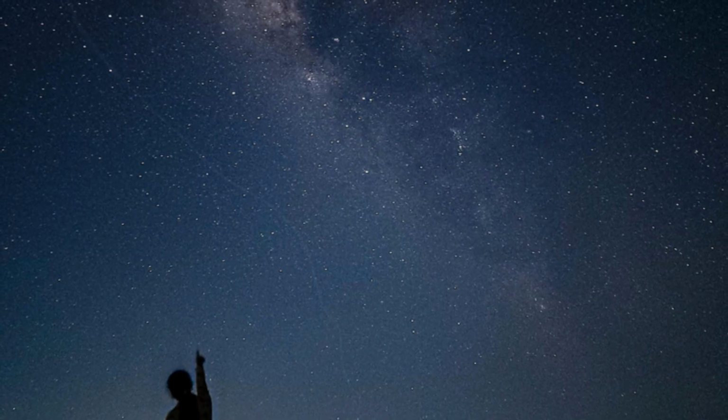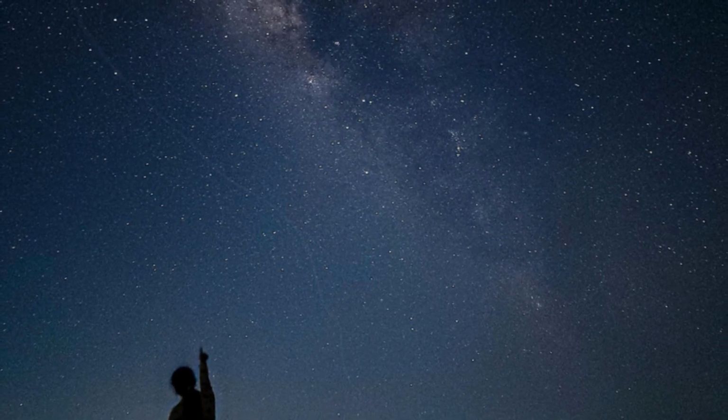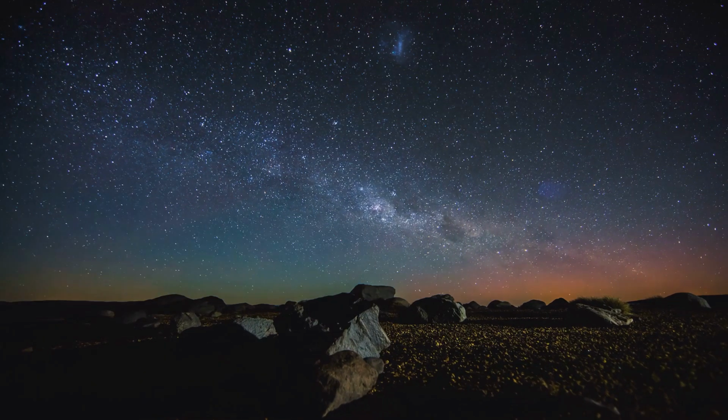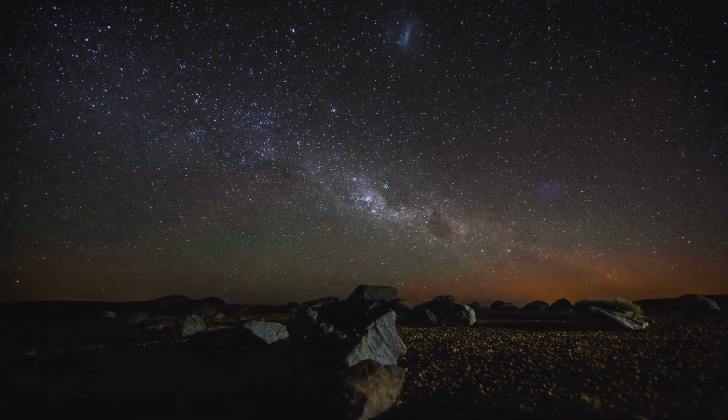The next time you gaze up at the night sky, remember the HR diagram and the stories it tells. Stories of stellar birth, life and death. Stories that connect us to the vast and wondrous universe we call home.